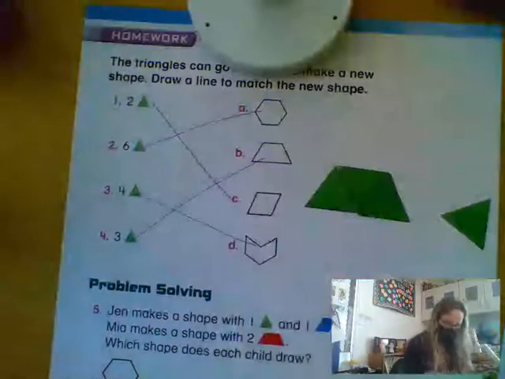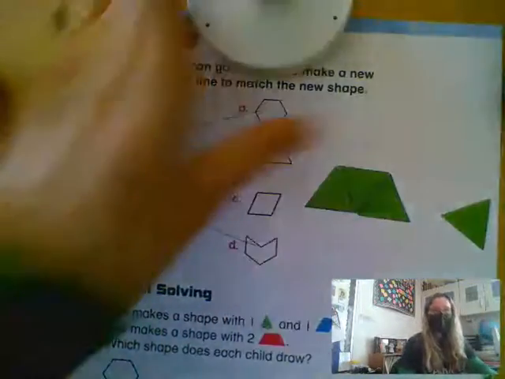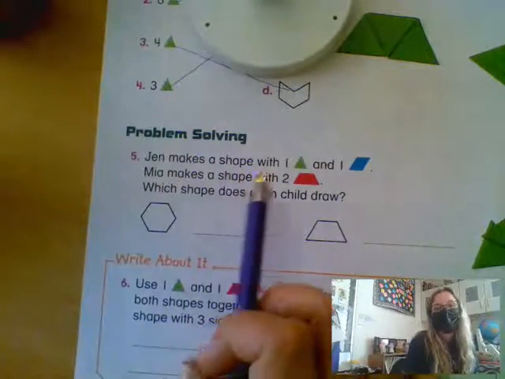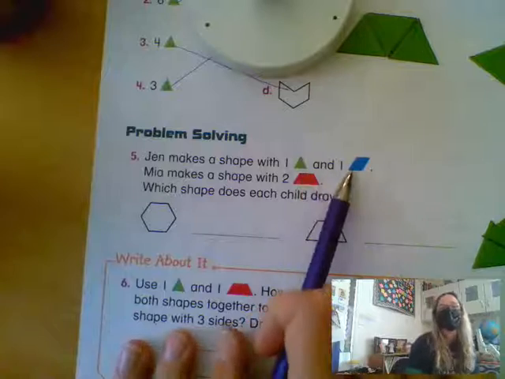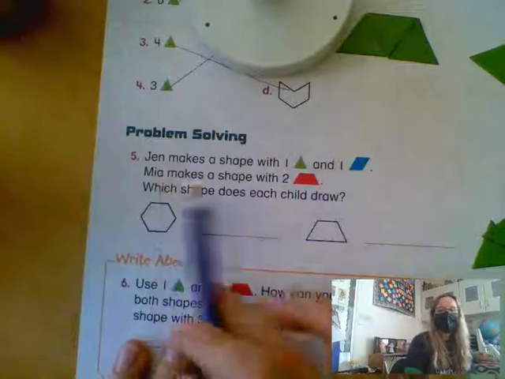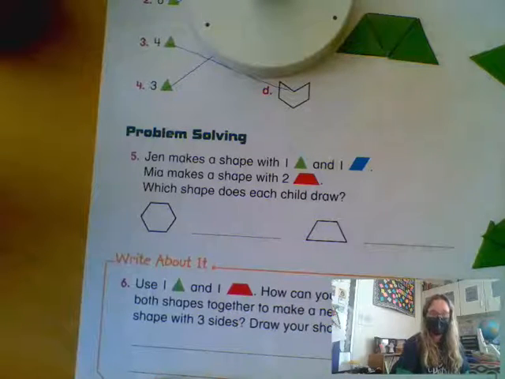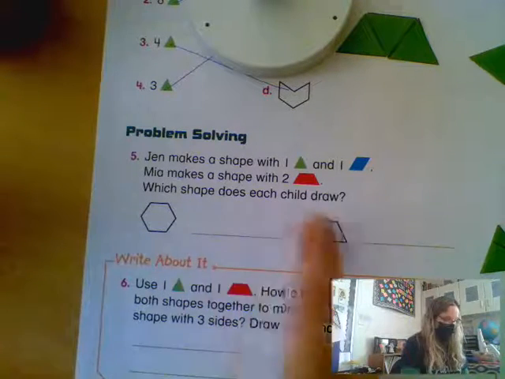Good job. All right, friends, the problem solving, and then we'll be all done with math today. Problem solving says Jen makes a shape with 1 triangle and 1 rhombus. Mia makes a shape with 2 trapezoids. So which shape do they each make? Well, what do 2 trapezoids make?